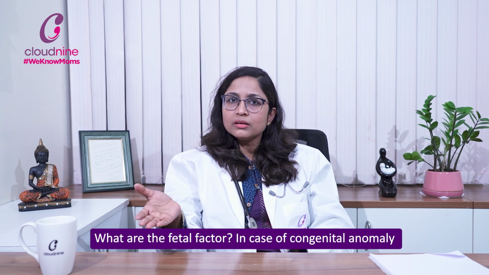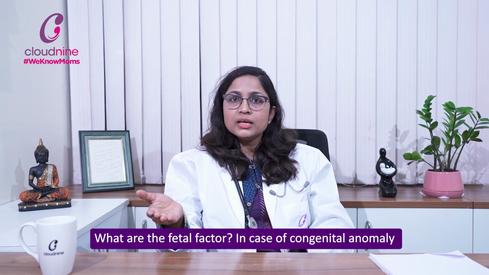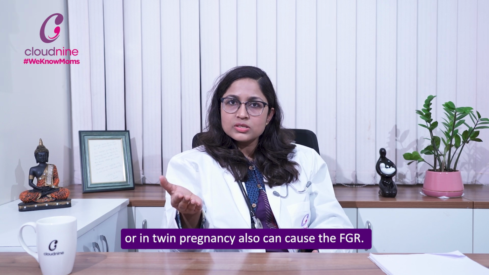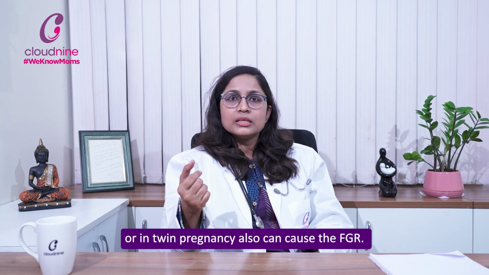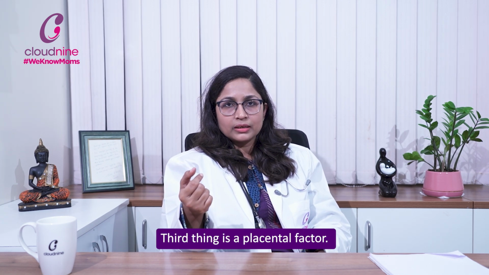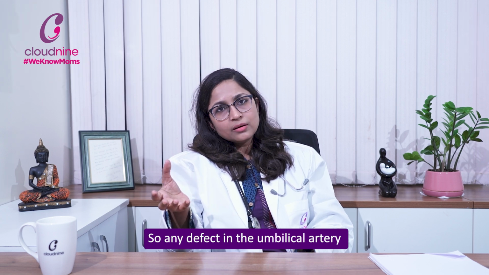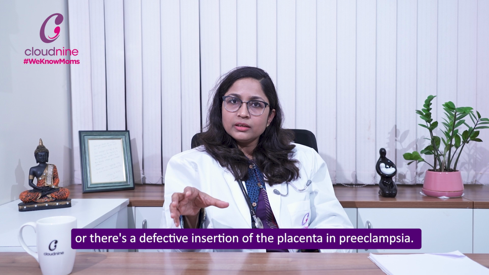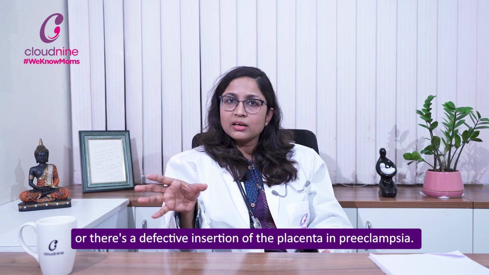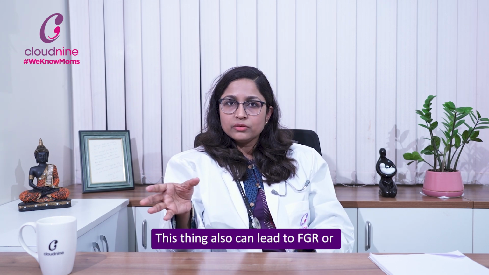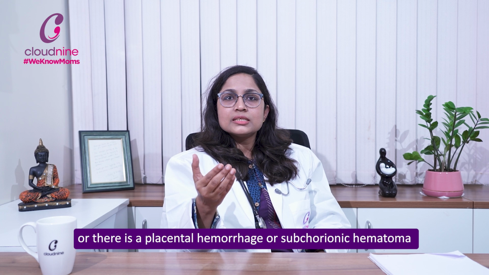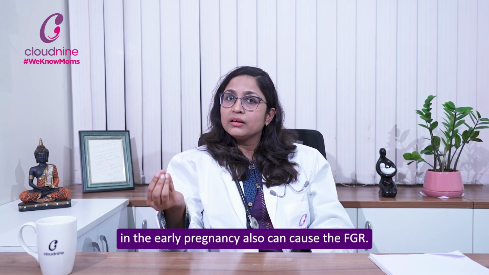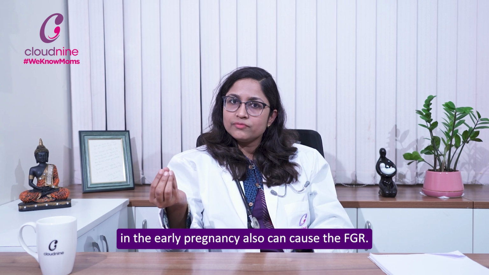What are the fetal factors? In case of congenital anomaly, any genetic factor, or in twin pregnancy, FGR can also occur. The third is the placental factor. Any defect in the umbilical artery, like a single umbilical artery, or a defective insertion of the placenta, preeclampsia, these things can also lead to FGR. Or there is a placental hemorrhage or subchorionic hematoma in early pregnancy, which can also cause FGR.